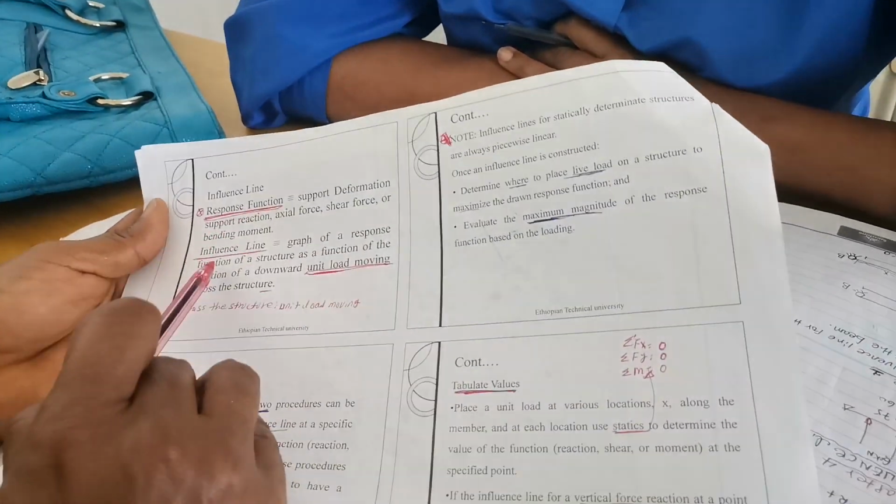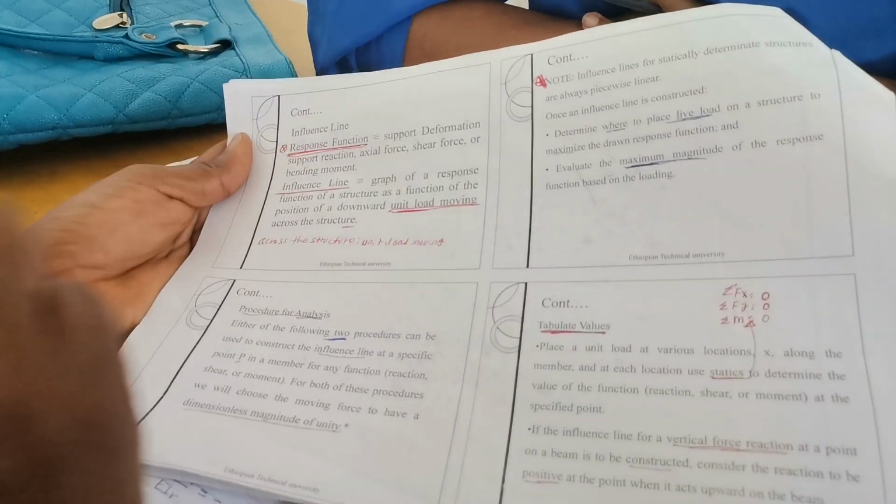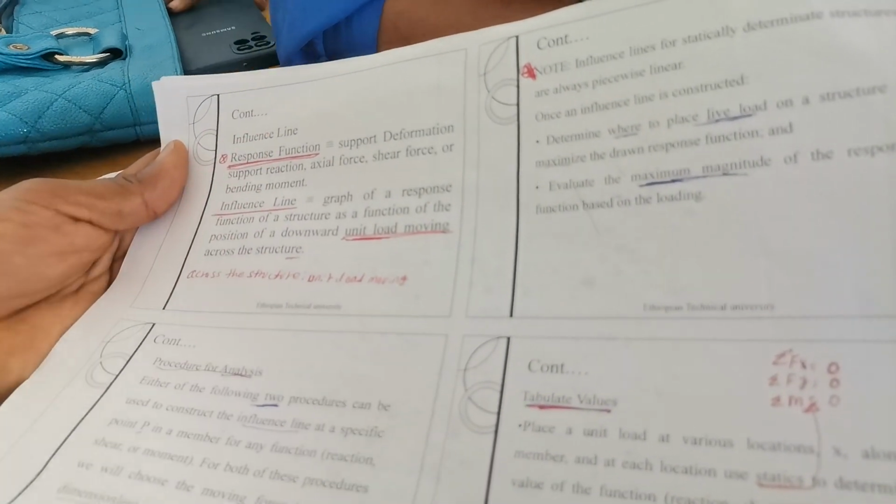Graph of a response function means this shear force, this bending moment, the response function.